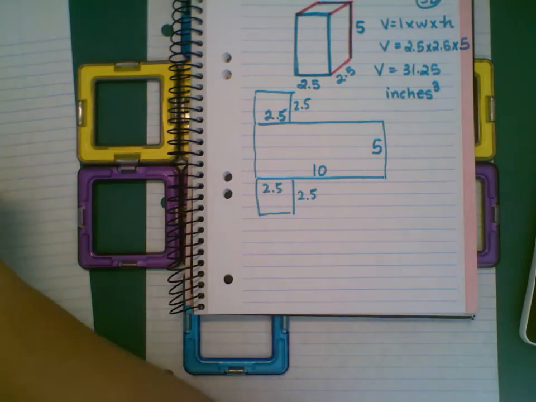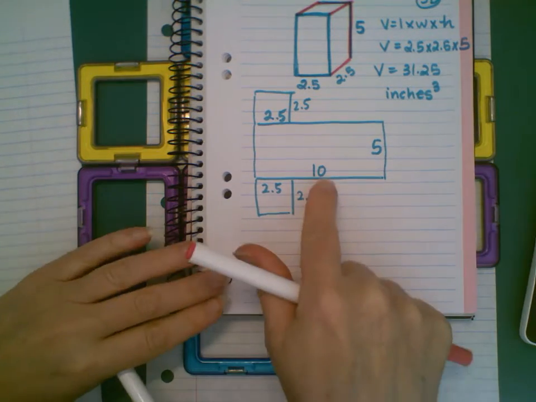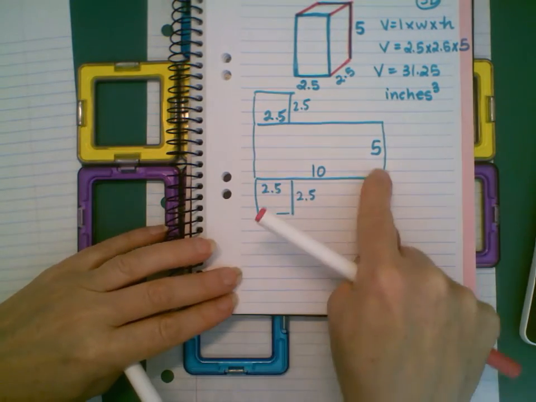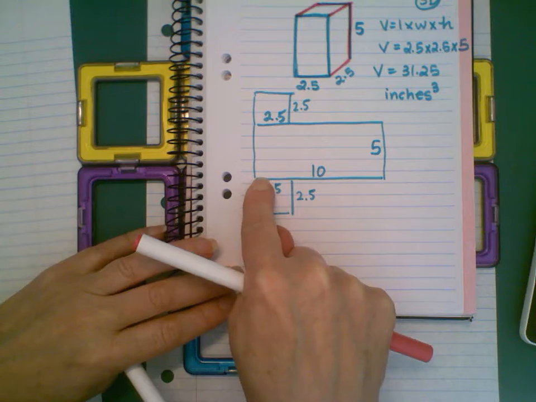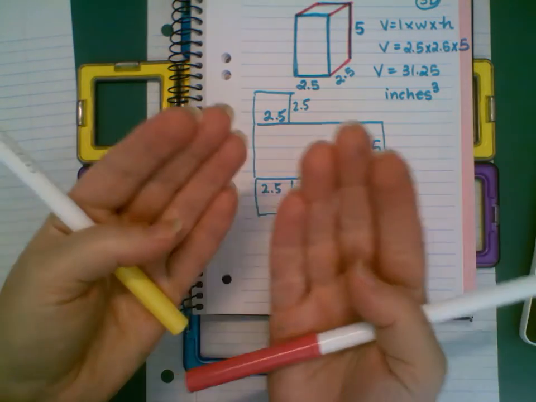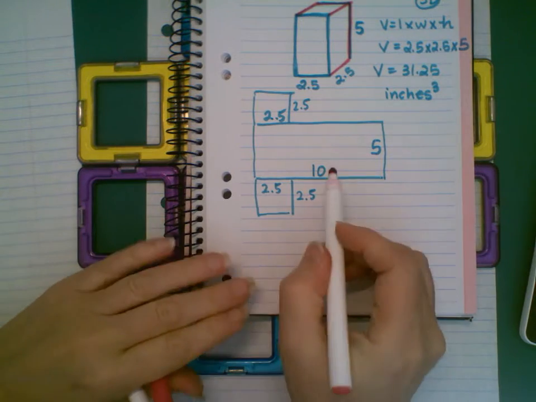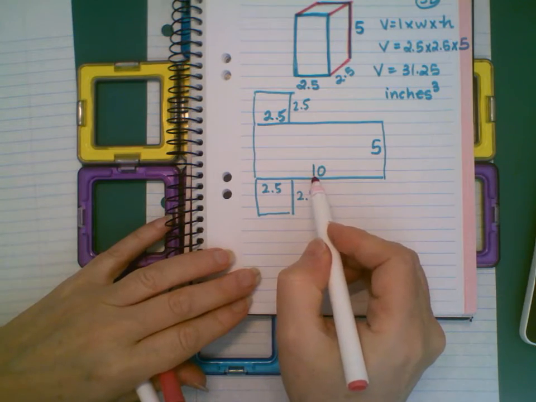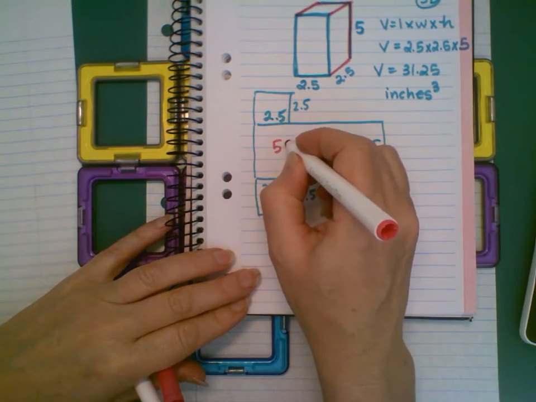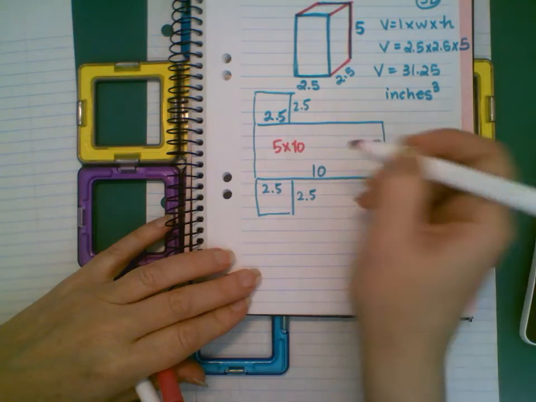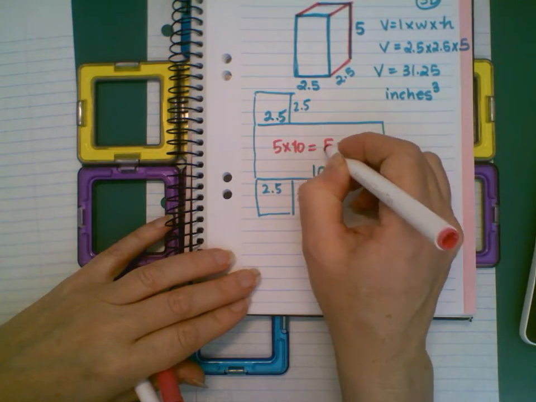So finding the area, it's enough for me to find just the area of the larger rectangle that makes up all of the side surfaces, and then find the 2 ends. So 5 by 10 is 50.